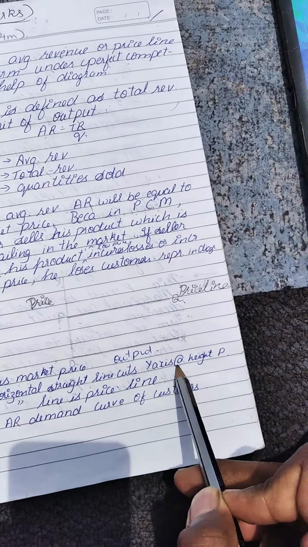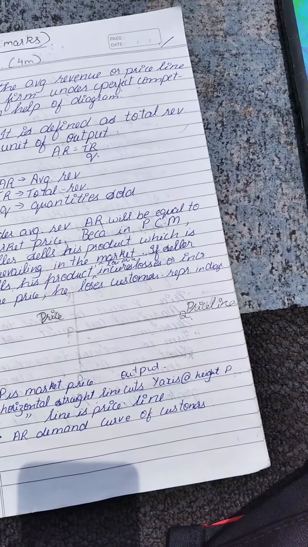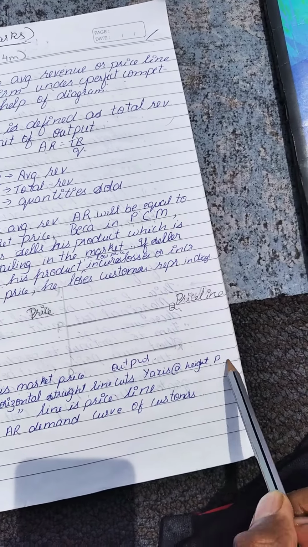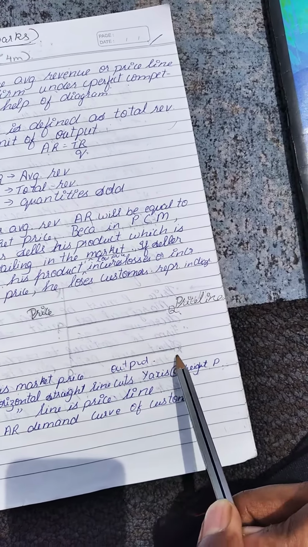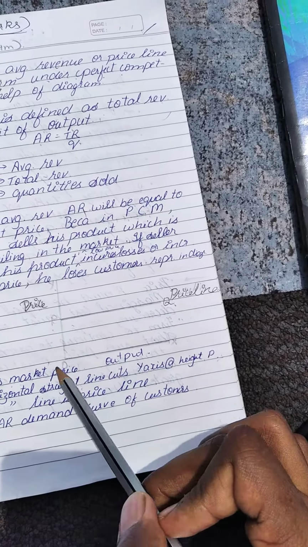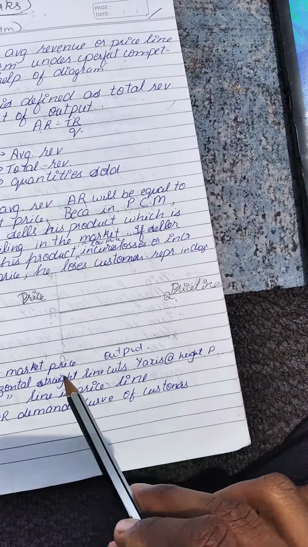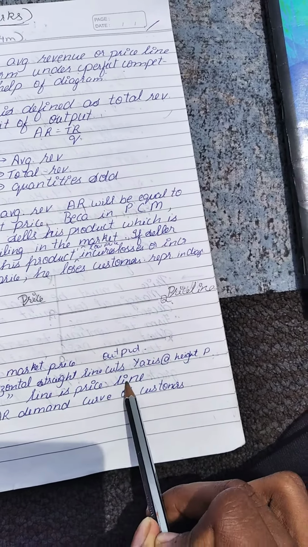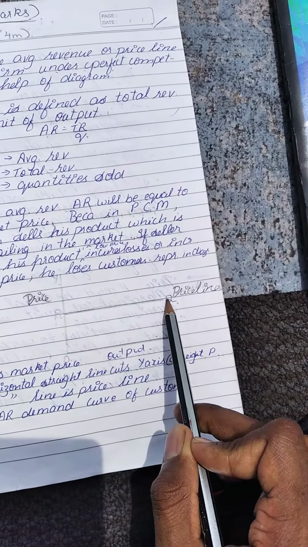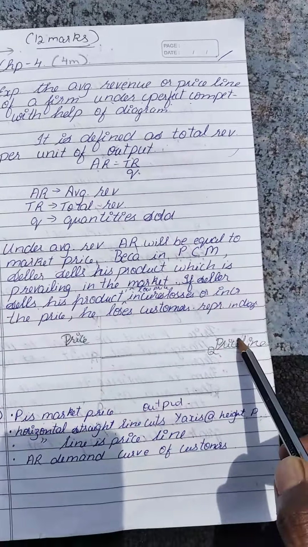Horizontal straight line cuts the y-axis at height P. This horizontal straight line cuts the y-axis at the height P. This horizontal line is basically cut at the y-axis at P. So what is the horizontal line? This horizontal line is nothing but the price line.